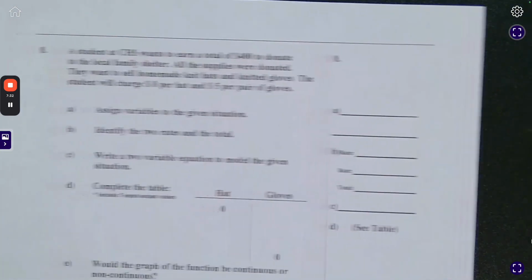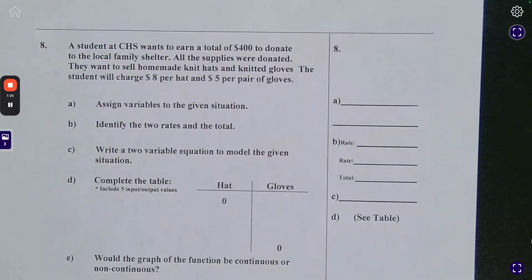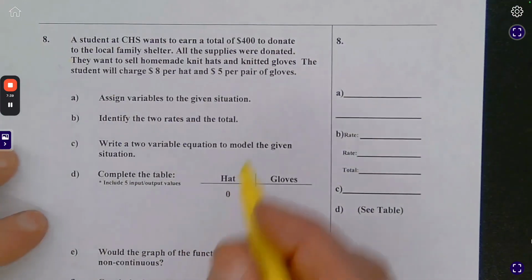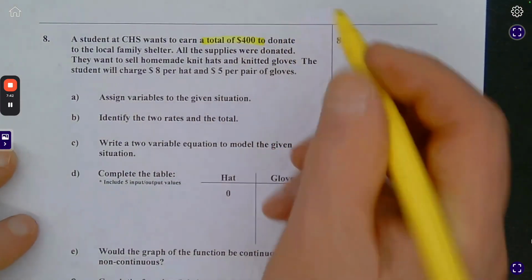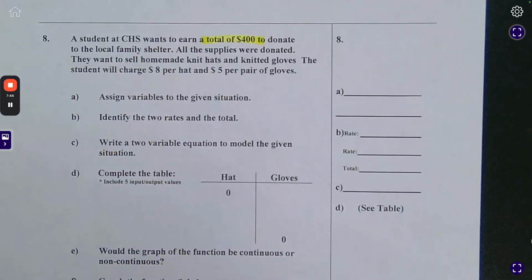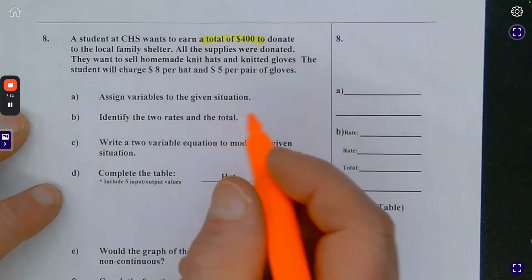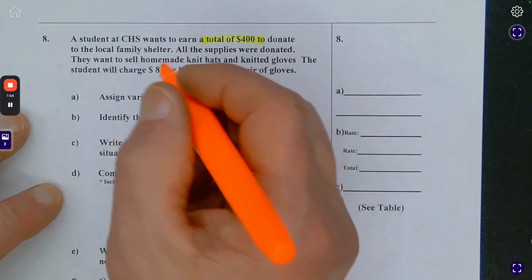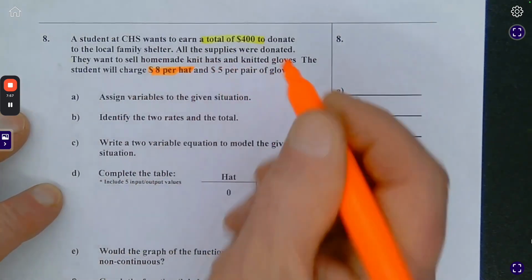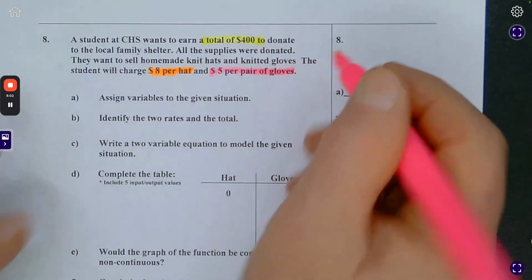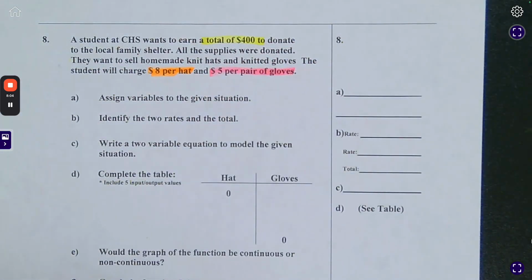Okay, let's see what the last one looks like. A student at Churchill High School wants to earn a total of $400 to donate to the local family shelter. Let's go. These people at Churchill High School, they're fantastic. That's the total. All the supplies were donated. They want to make homemade knit hats and knitted gloves. That's to keep people warm. The student will charge $8 per hat. That's a fine price. And $5 per pair of gloves. Again, really good price.